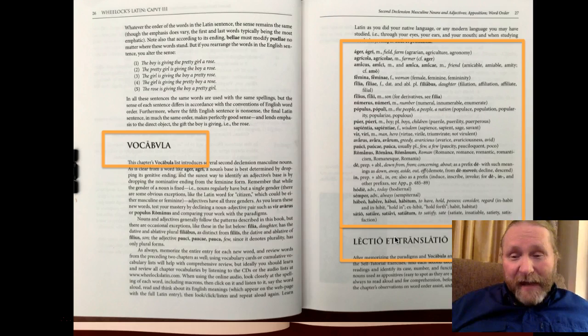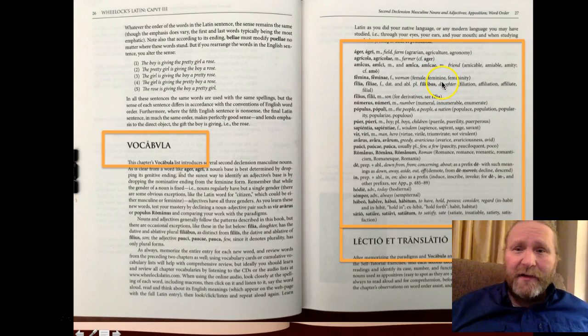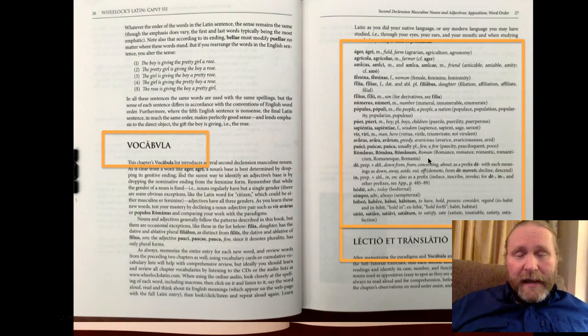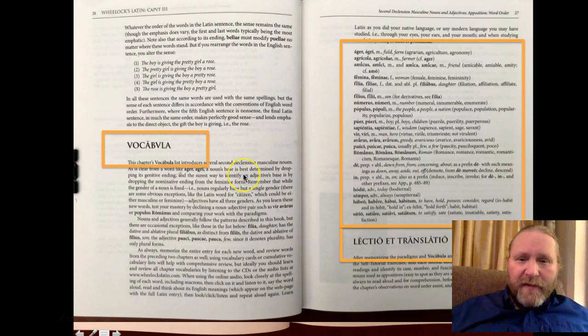So learn them now, and you won't have to do so later. Anyway, for the vocabulary items, you learn the bold forms, and then you don't have to learn every single definition of a word, but you should learn a couple of the main ones. And that will be it for that.